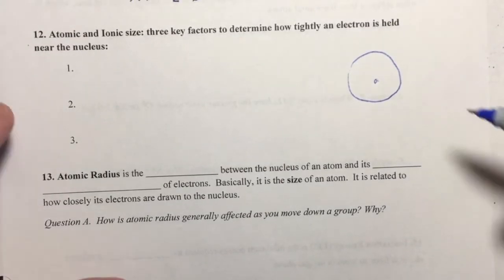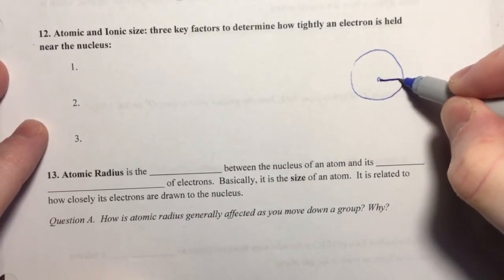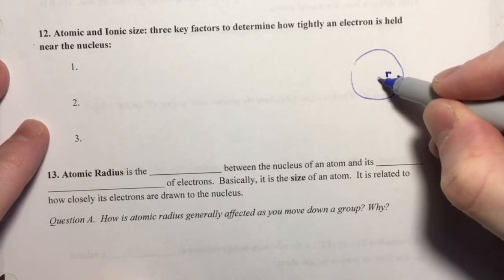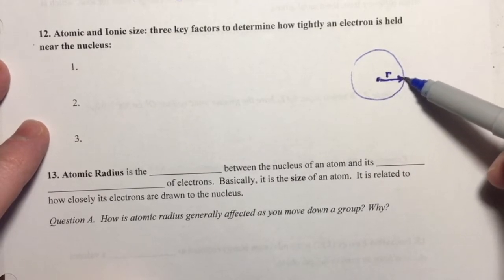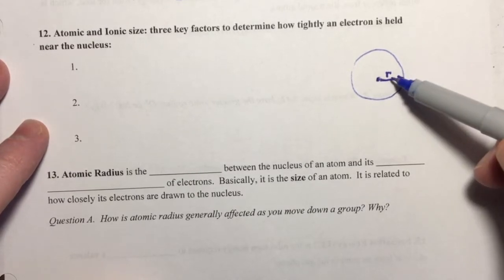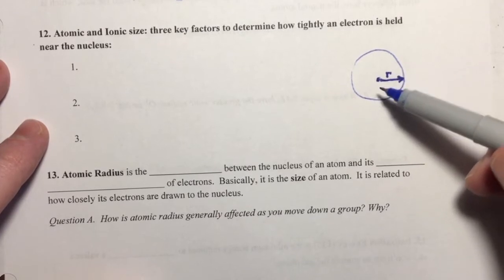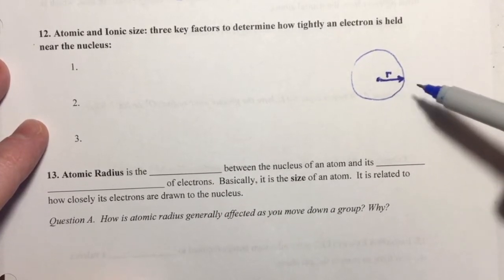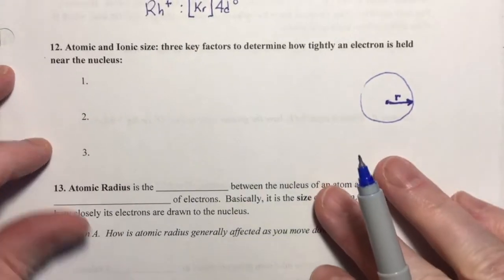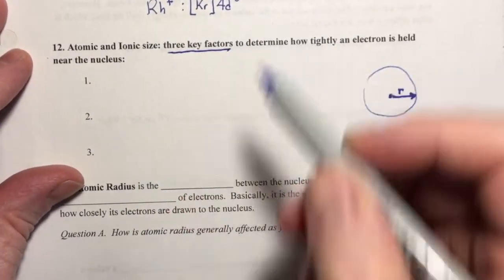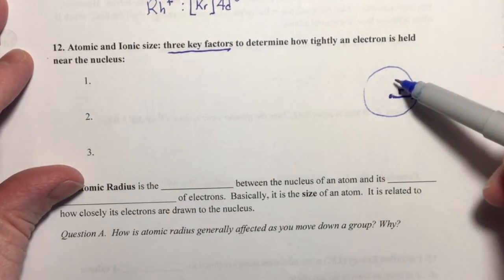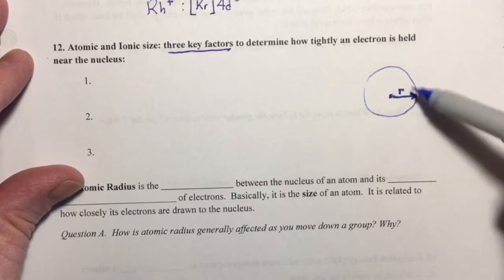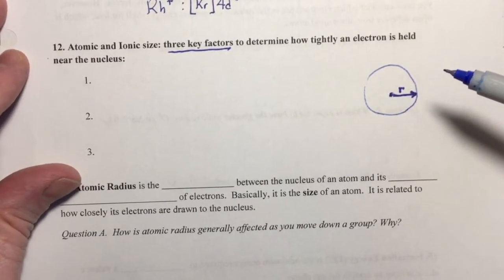We often refer to the radius, which is the distance between the nucleus and the edge of the outermost valence level orbitals of electrons. And in referring to the radius of an atom or ion, we are referring to its size. The larger the size, the larger its radius. So there are three factors that are going to determine how tightly these electrons are held to that nucleus, and therefore how small or how large this atom or ion is going to be generally.